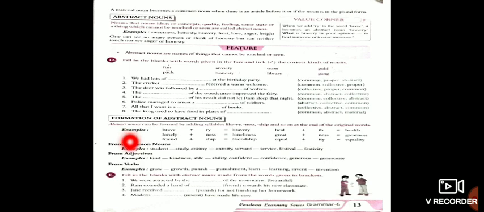Now from adjectives, kind, like we say, he's a kind boy. So kind will become kindness. Able will become ability. Confident will become confidence. Generous will become generosity. So kindness, ability, confidence, generosity, all these are your abstract nouns which are formed from the adjectives.